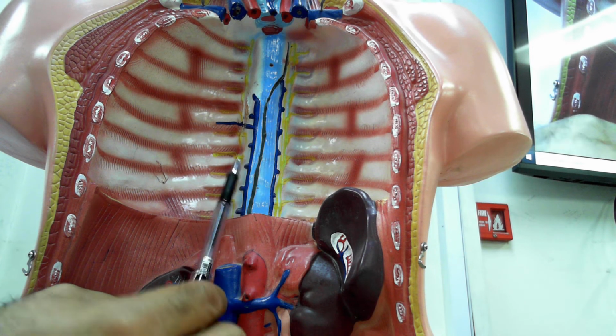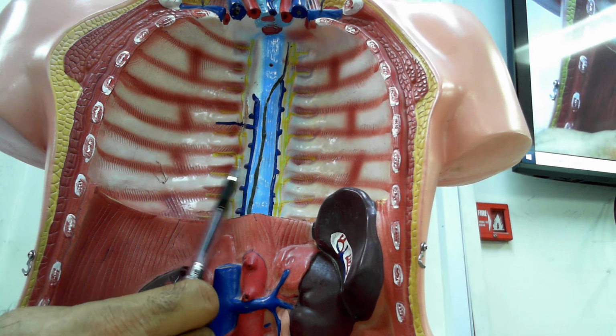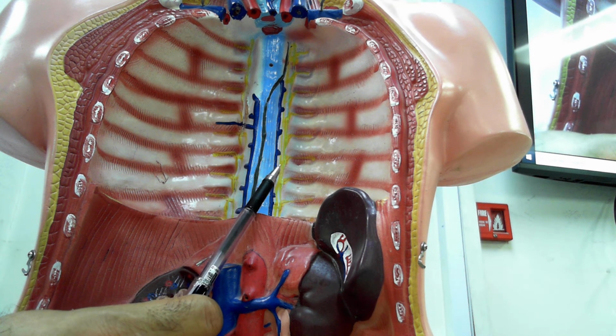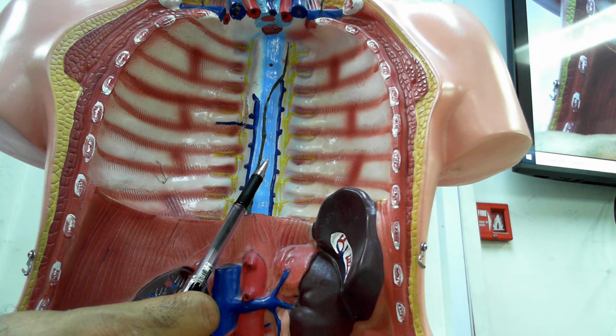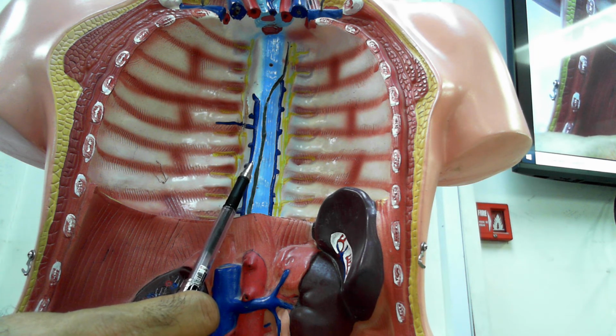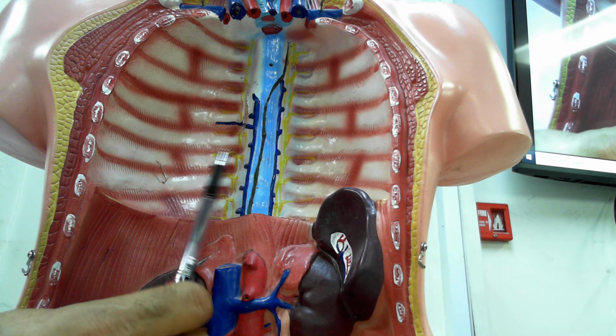Right? You know that the posterior intercostal veins are tributaries of the azygous on the right side, hemiazygous on the left side, from number 5 to 12, because from 1 to 4 it is in other terms.